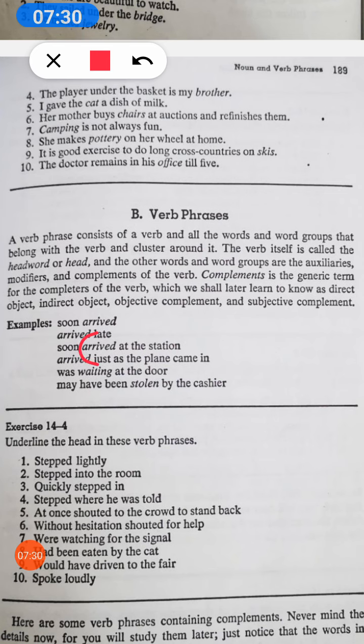So here, arrived is the head, which is the verb. Soon is the first pre-verb modifier, which is an adverb of time. And at the station is a post-verb modifier, which is an adverb of place. By the way, by structure, at the station is a prepositional phrase, consisting of the preposition at and the noun phrase the station, which functions as the object or the complement of at.